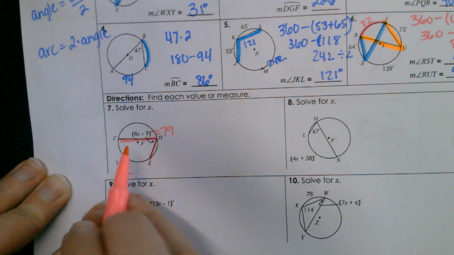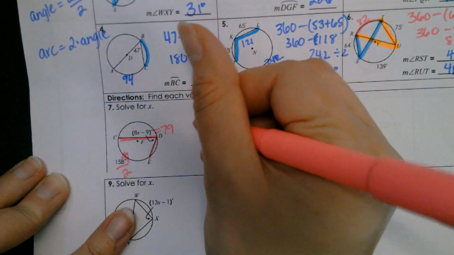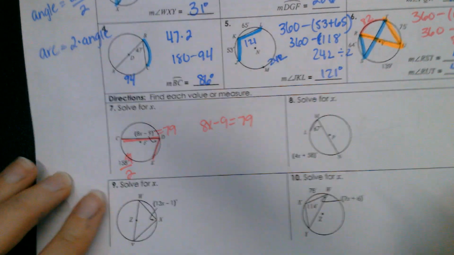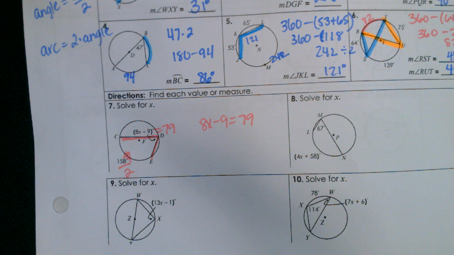So to solve for x, you just set it equal to 79 and solve. Go ahead and try that. Divide by 2.